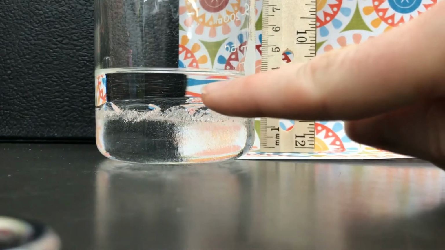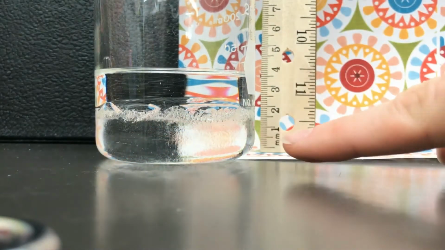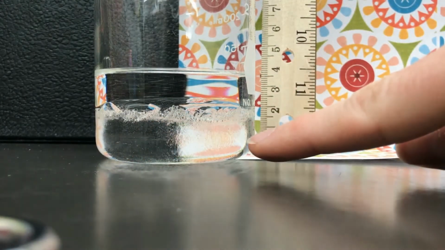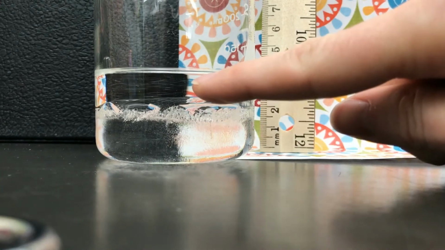There's still our clear liquid at the top, but it looks to me like another clear liquid, as this ice melts, is forming at the bottom. So we've got 3 layers. 1, 2, 3.